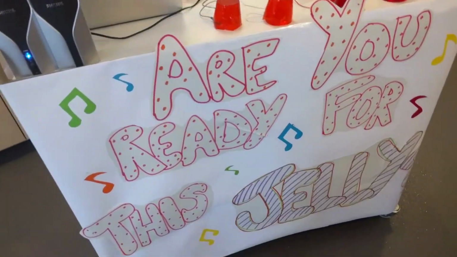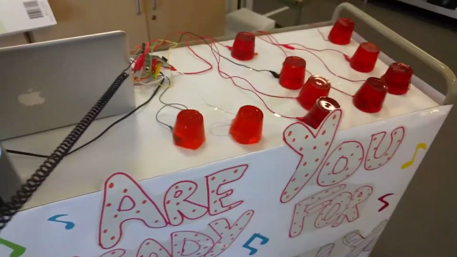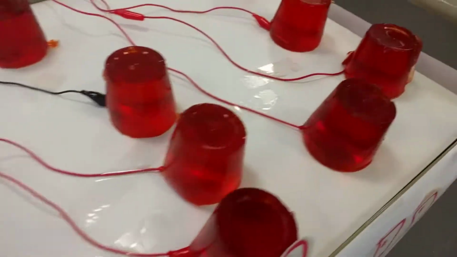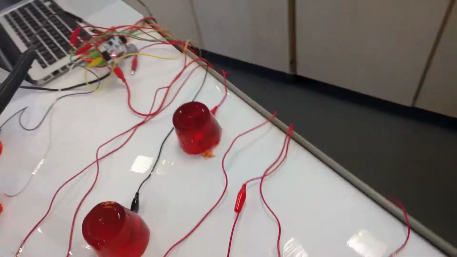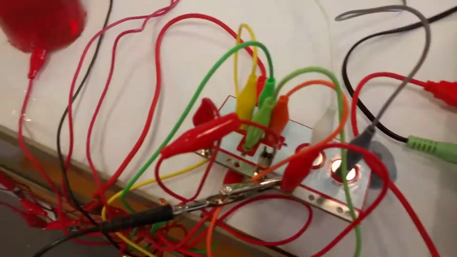Okay, here I am again with this year's. Are you ready for this jelly? Right, earthed again, speakers, jellies, all hooked up. Okay, to the Makey Makey, all hooked up too.